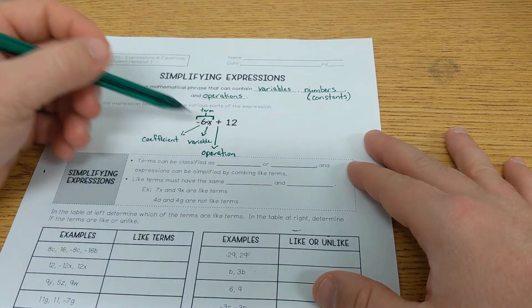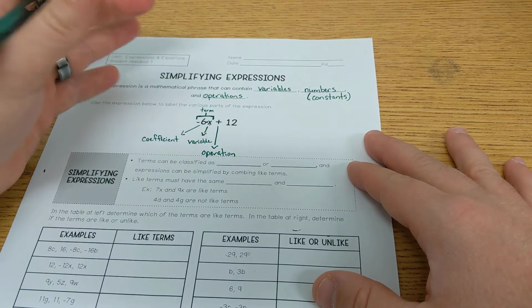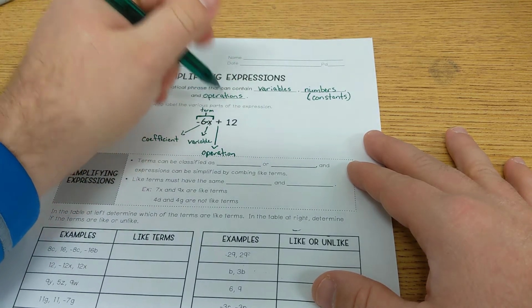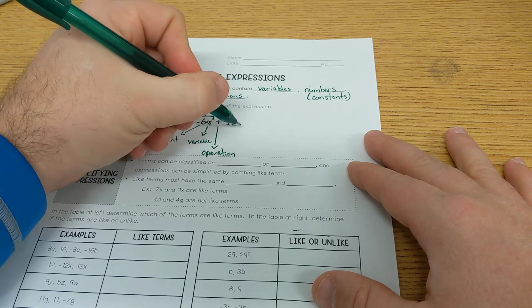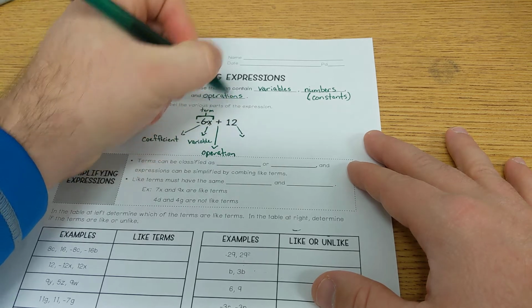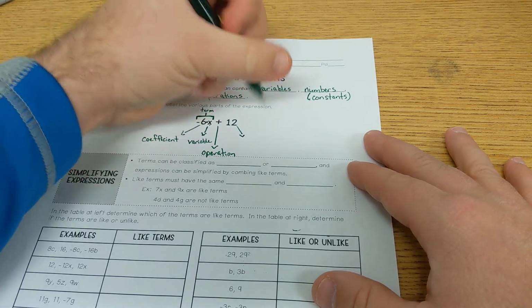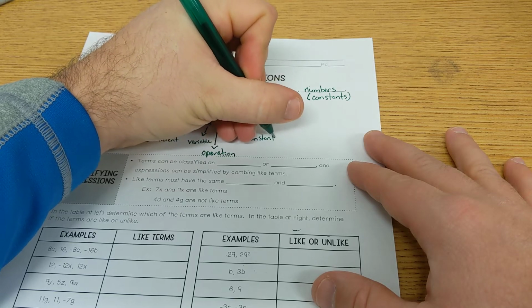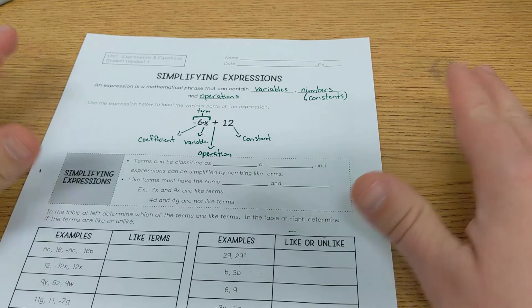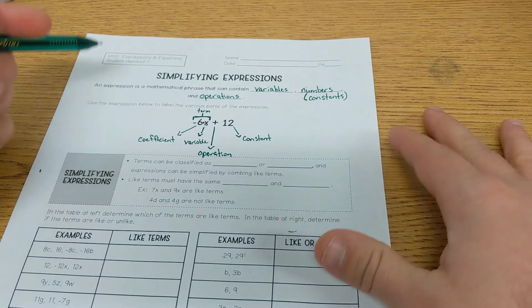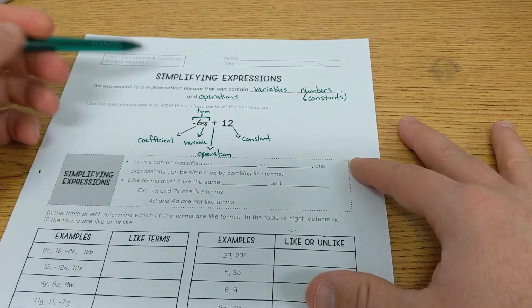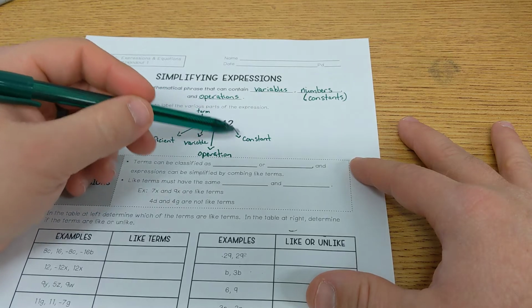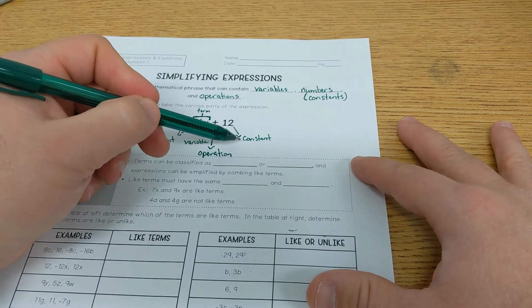The only thing we have left now, so we've got everything labeled on this side, so let's move to the other side. We have 12. It's a number, and we call that what? A constant. That 12 stays the same. We have to add or subtract for that to change, so that's why it is called a constant.